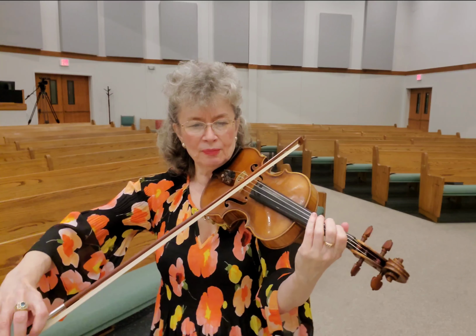Another one here. This one, because it has a harmonic, you can also do a little portamento. And then it stays on the D string.